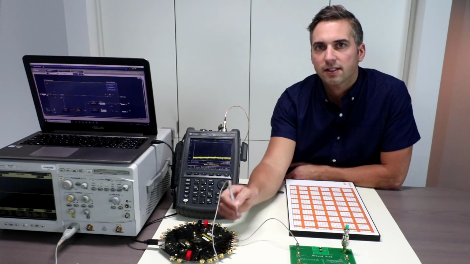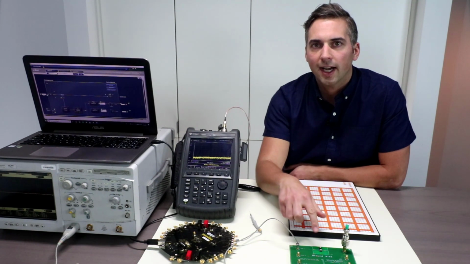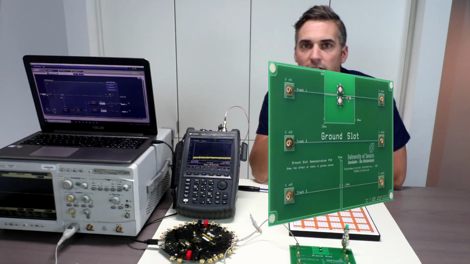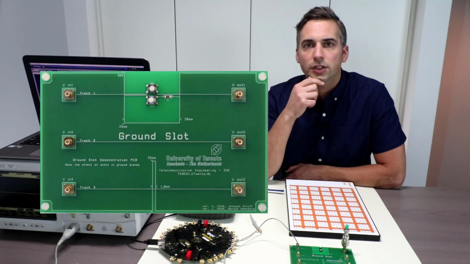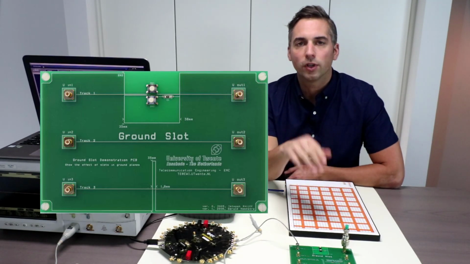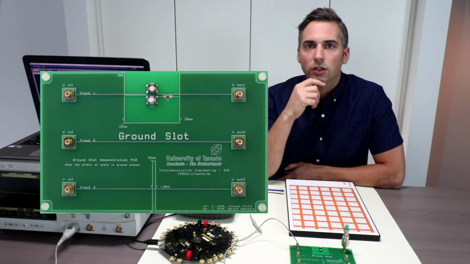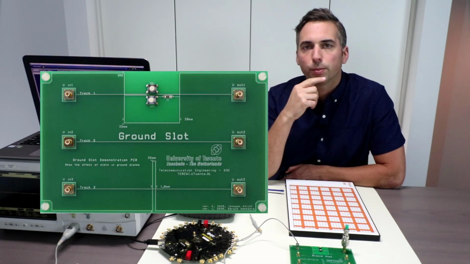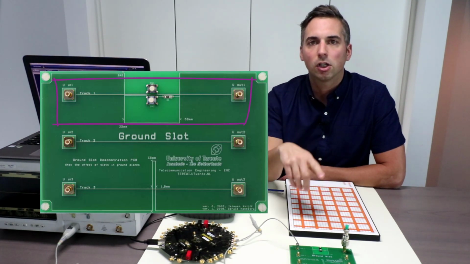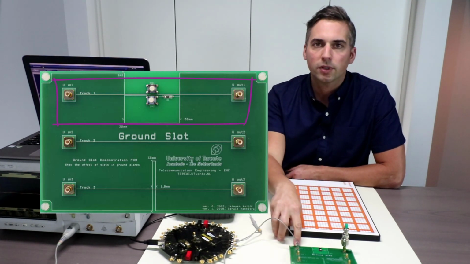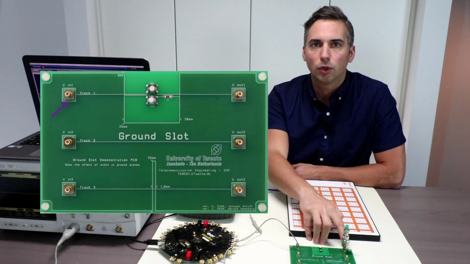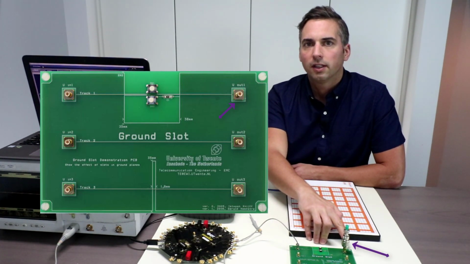And the clock feeds into a circuit board that has various sizes of current loops intentionally placed into the return path. This board is an EMC demonstration board I got from the University of Twente in the Netherlands, so thank you to Professor Frank Lefrink for making these available. We're going to be using just the top loop here, and we'll be feeding in the clock source to the input, and there's a 50 ohm load on the output here.